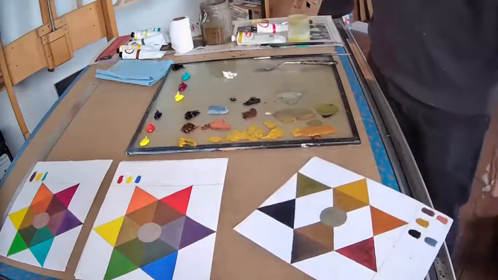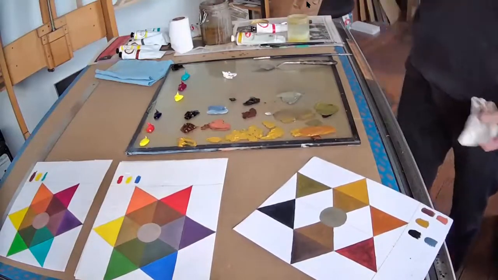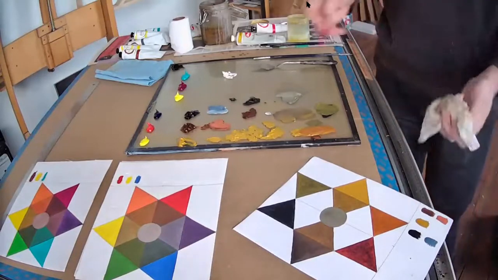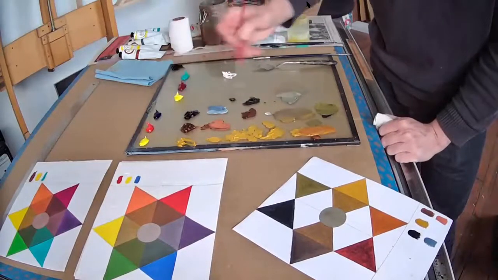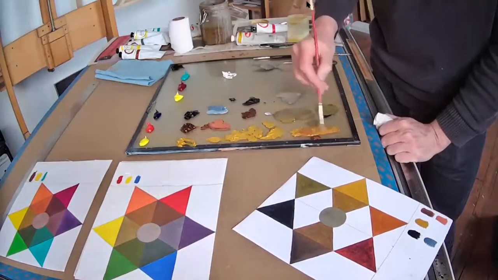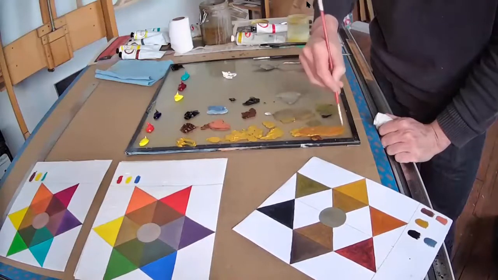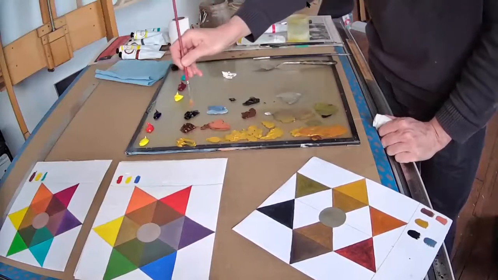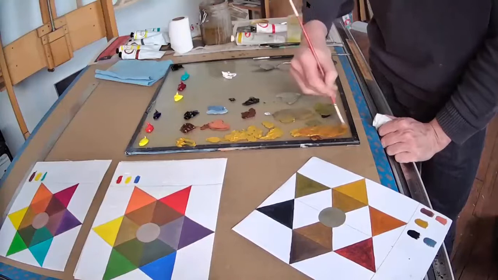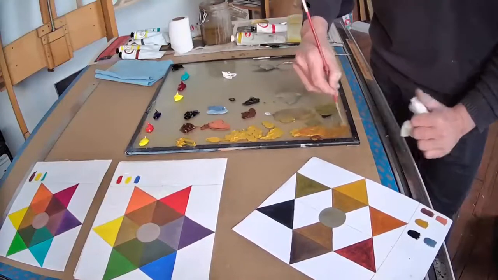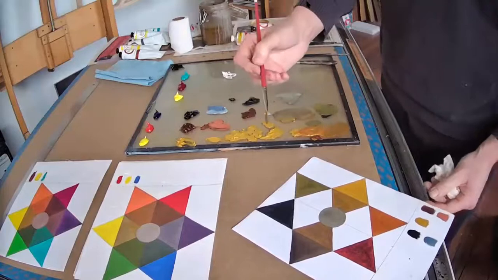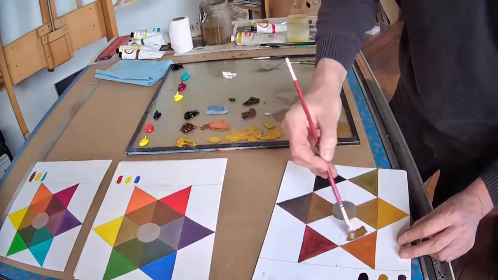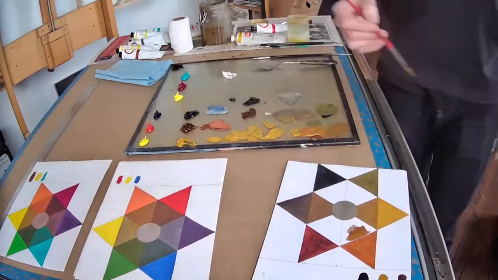And now I'm going to go around the color wheel and do the same with all of my colors. So I'm going to take my orange, and I'll mix up a little bit more orange. And I'm going to mix my orange with a little bit of its opposite, which is the blue-black or the Payne's gray. And I'm going to make a slightly gray, slightly darker orange.